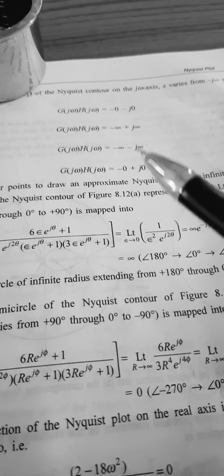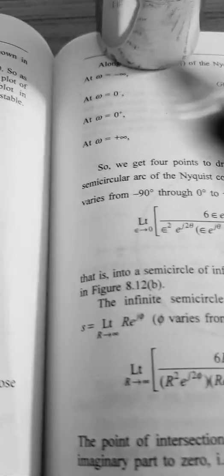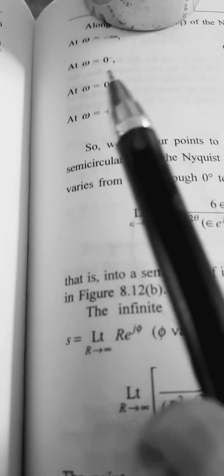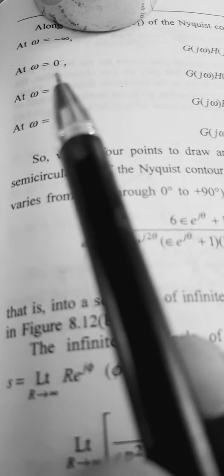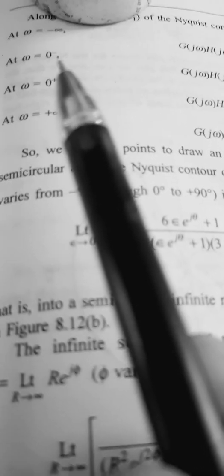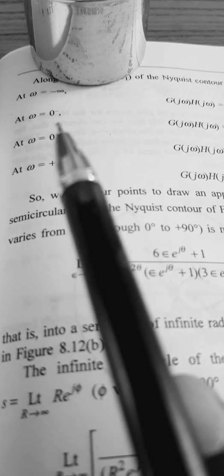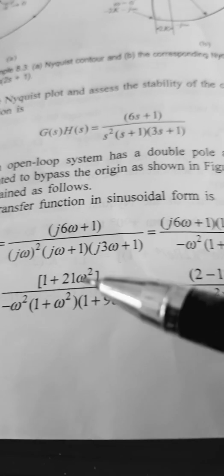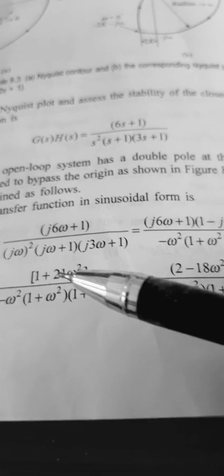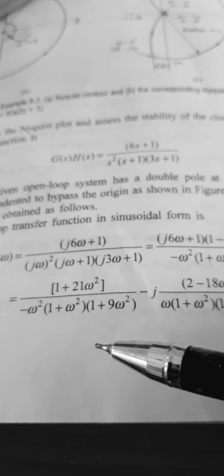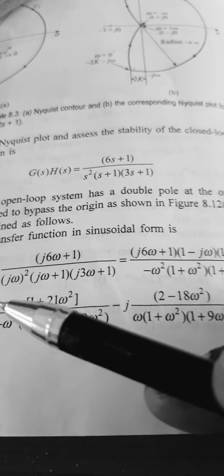Then at omega equal to 0 minus, that is 0 with a minus sign, what you have to do is substitute 0 minus. The term 1 plus omega square, with 0 minus squared, is 0 only. So this becomes 0, and this minus sign you can put here.